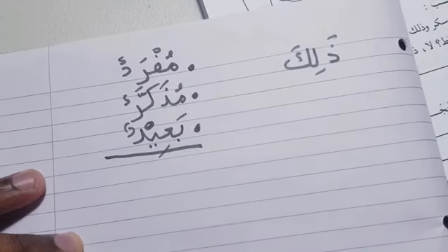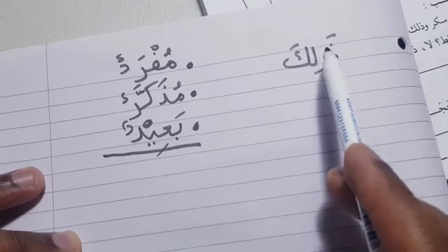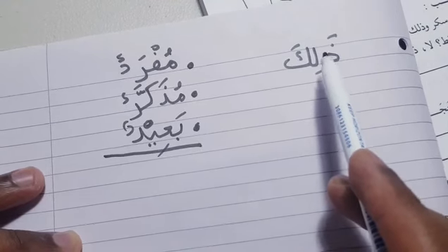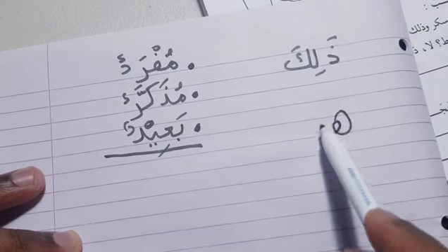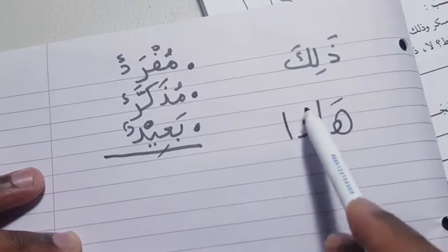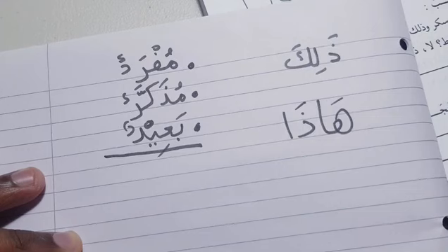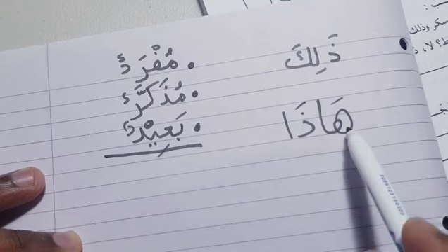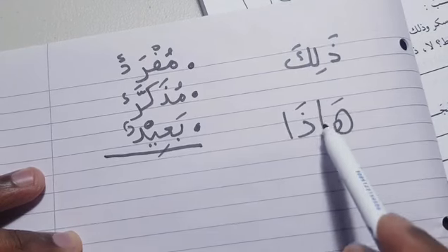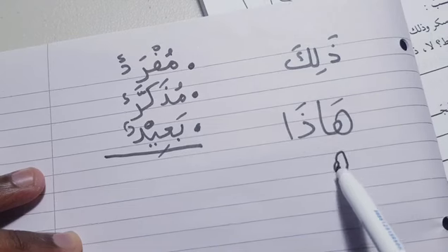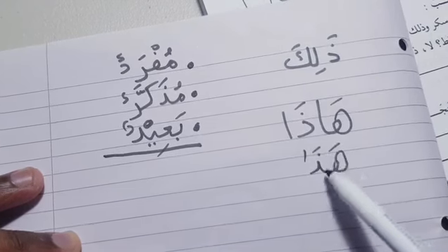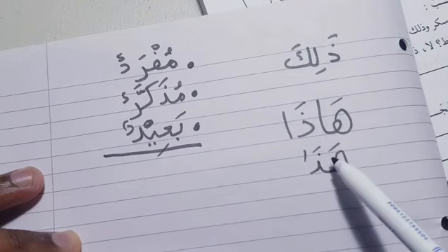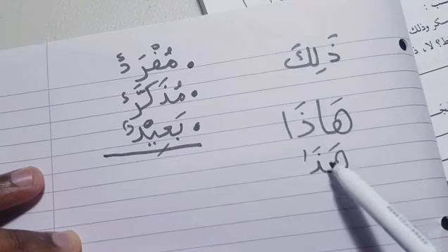Okay. The other thing is, there is a special spelling rule just like هذا. We said with هذا, it is read like this. هذا. The ha is stretched 2 counts. It's read like this. However, it's written like this. We omit this alif. After the ha, it's not written. It's only read but not written.